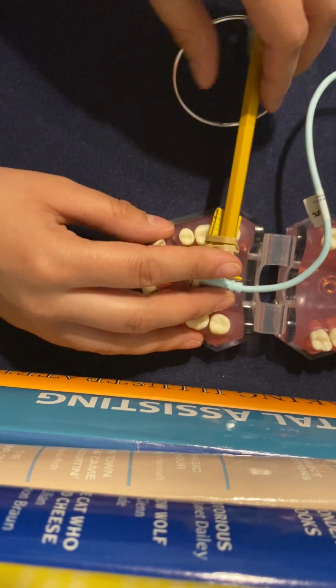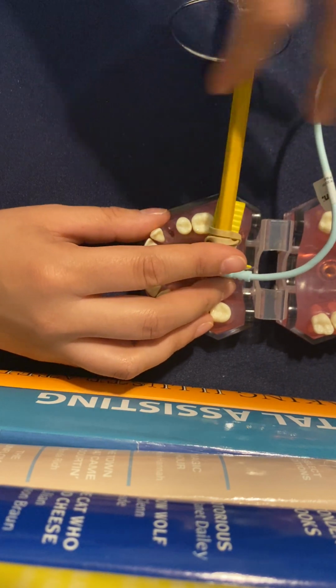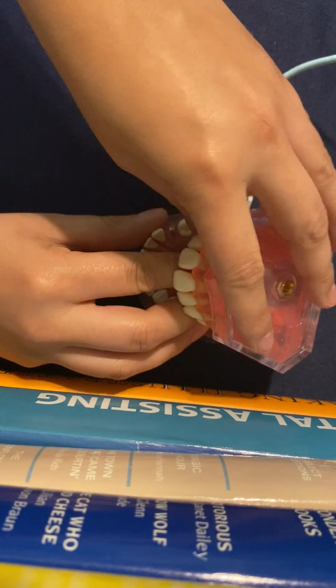Sorry, Kim, if that's wrong. So try to get it in there. Bite down.